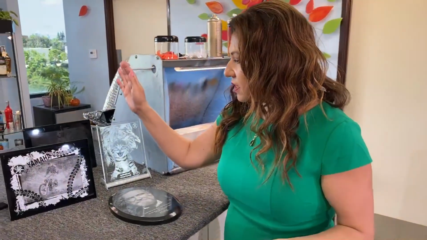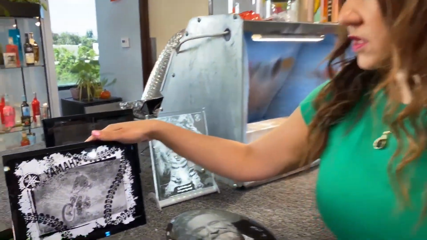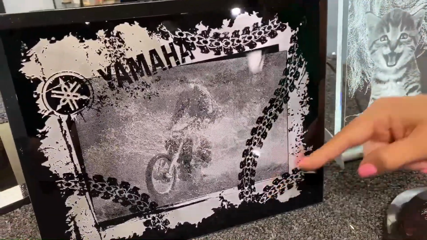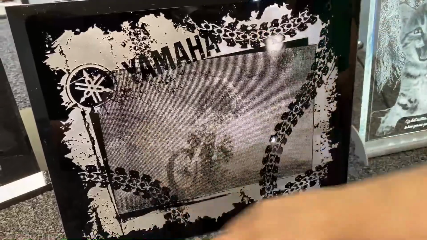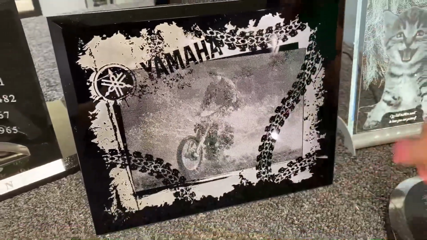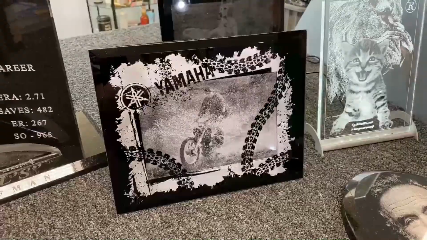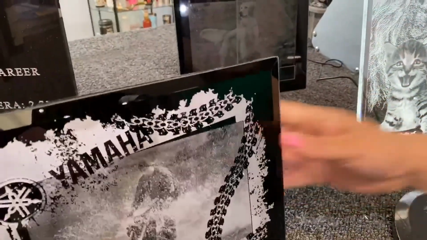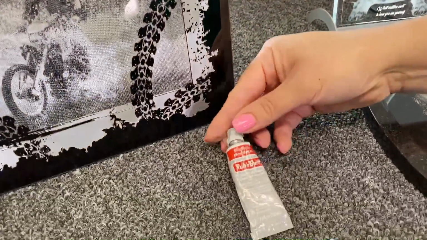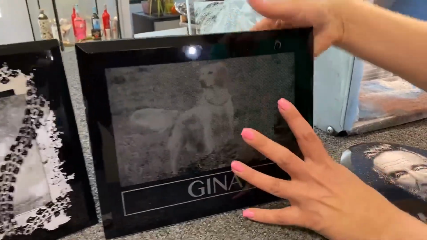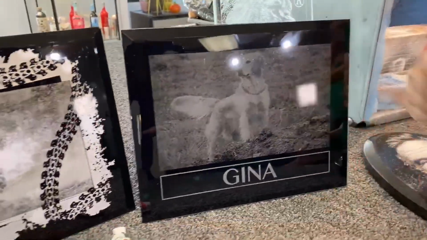Here we have a halftone screen. We call it the rider image. Then you have the text around it with the Yamaha logo. It looks like the track marks here. With this one, I added a little rub and buff to brighten up that screen, and you can see what I used. I really don't use a whole lot of rub and buff, but there are times when you need it, and that was on this screen. So you can see the difference here.